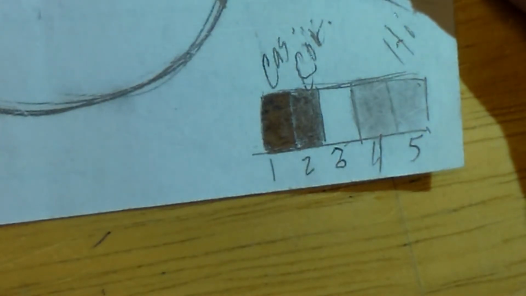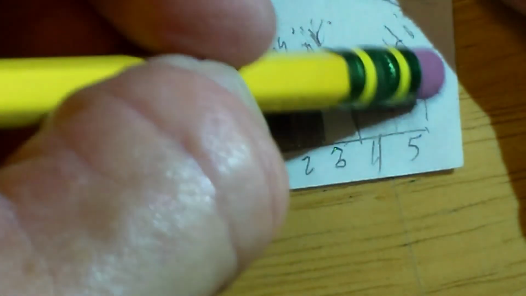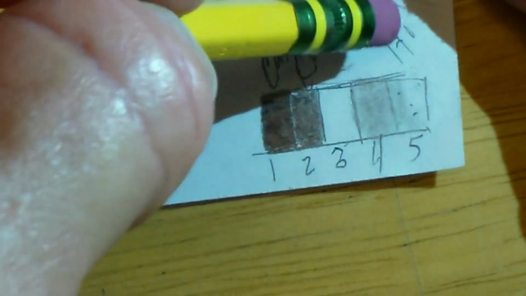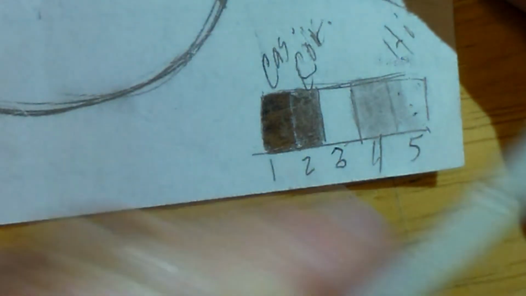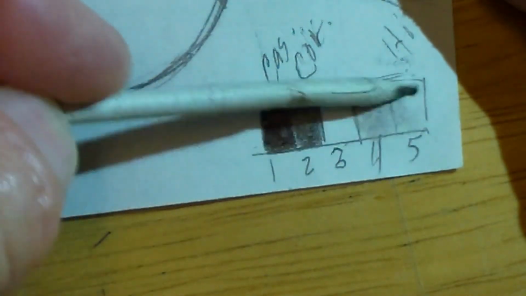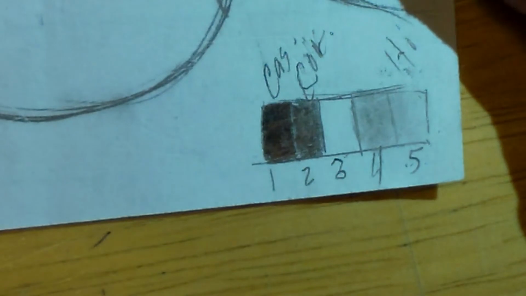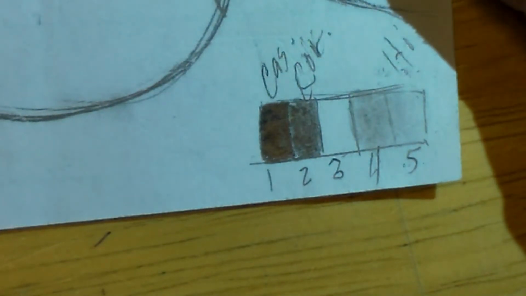Yeah, I'm going to lift up some graphite from the highlight. Okay, so our number 4 is our halftone.